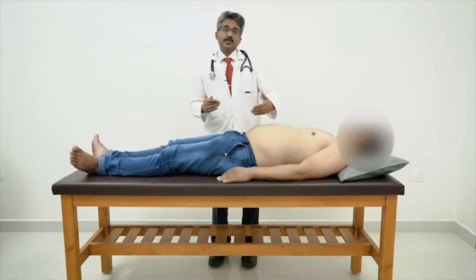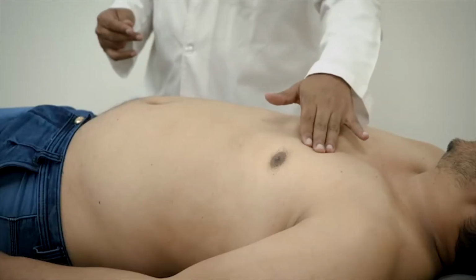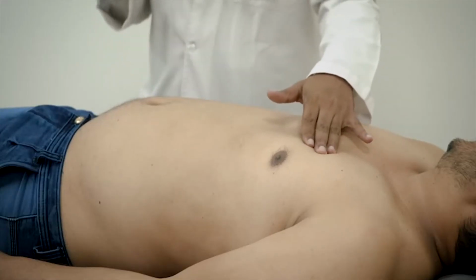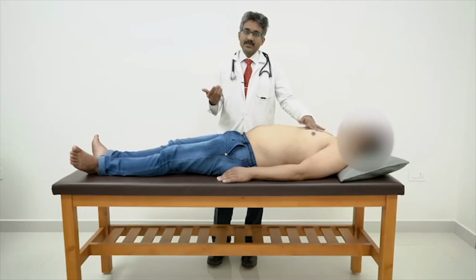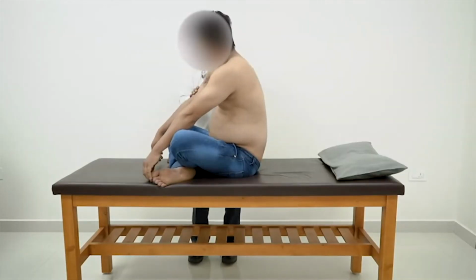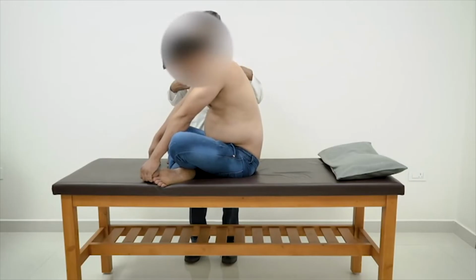Aortic regurgitation murmur you will hear in the neo-aortic area with the patient sitting, breath held in expiration. So the patient should sit and bend forward.